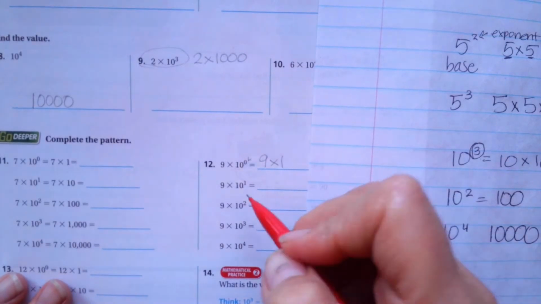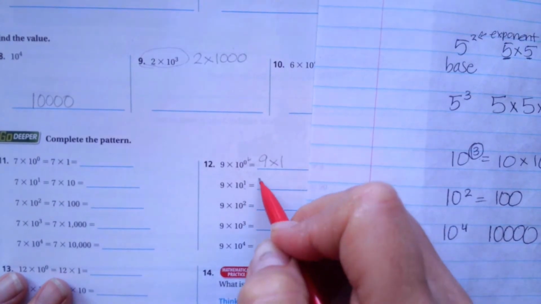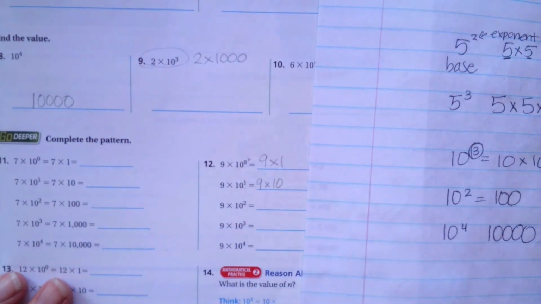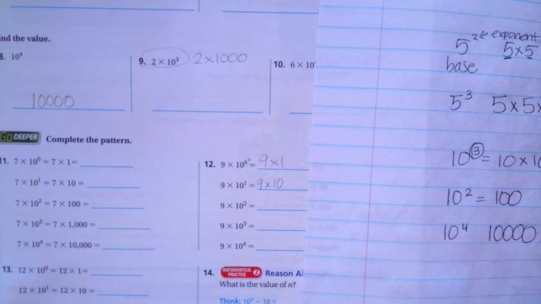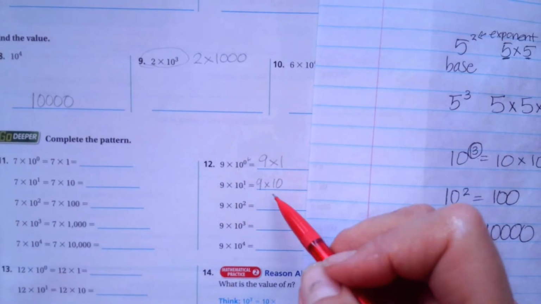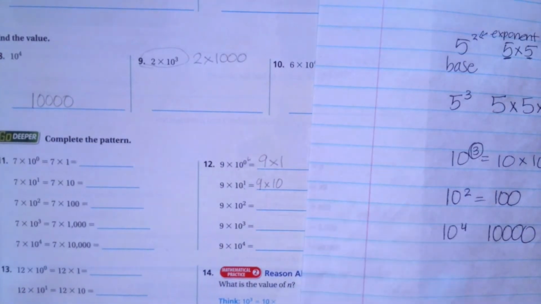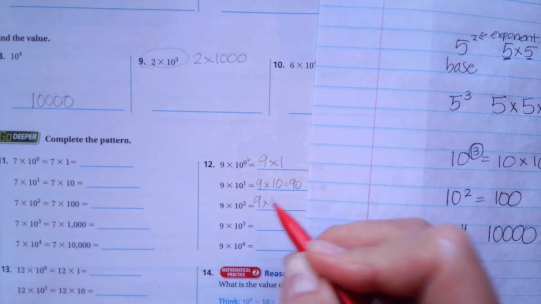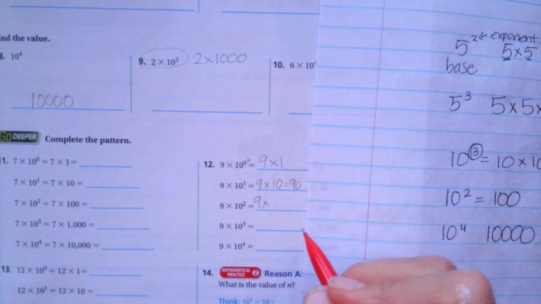So what does 10 to the first power mean? It just means 10 one time. And then we go 9 times 10 is what? 90. Yes. How about what is 9 times 10 to the second power?